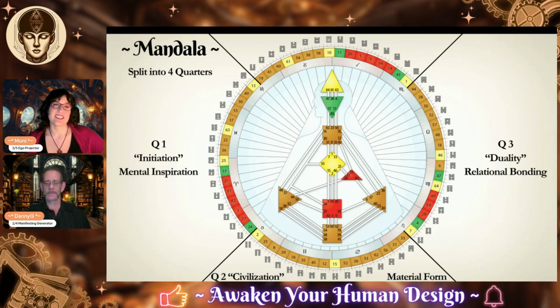Quarter three is the quarter of duality. This is about relational bonding. This is when you're getting together with people. This is when you're interacting, and ultimately into coupling season as you get closer into later fall, then you're starting to bundle up and partner off. Yeah, and this bonding is incredibly important.